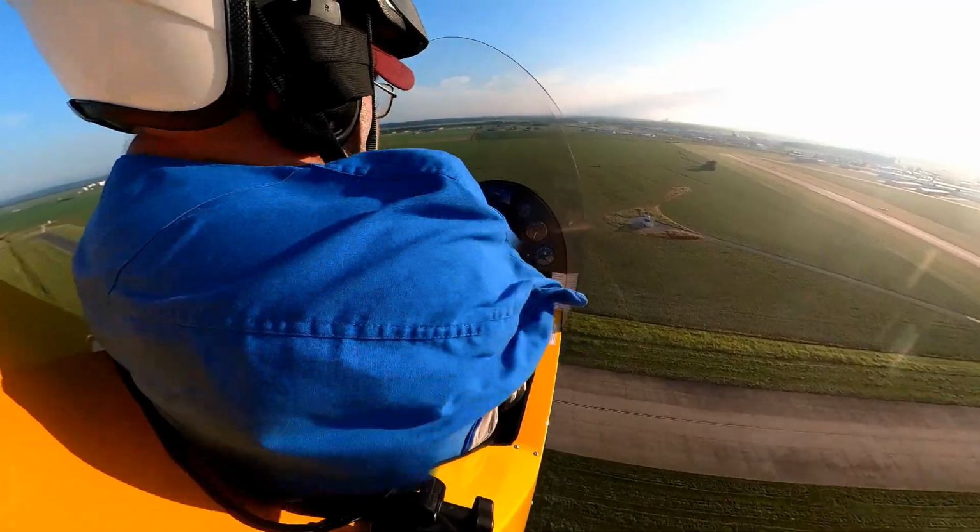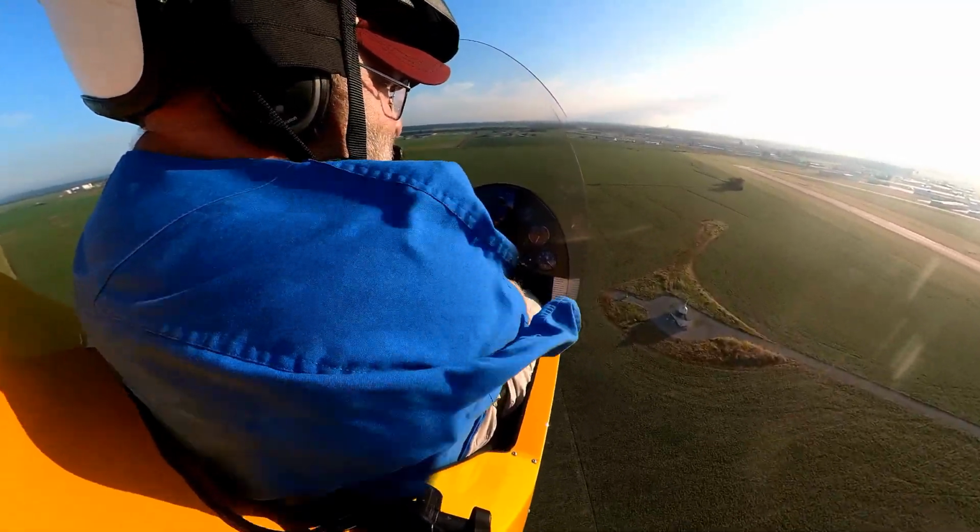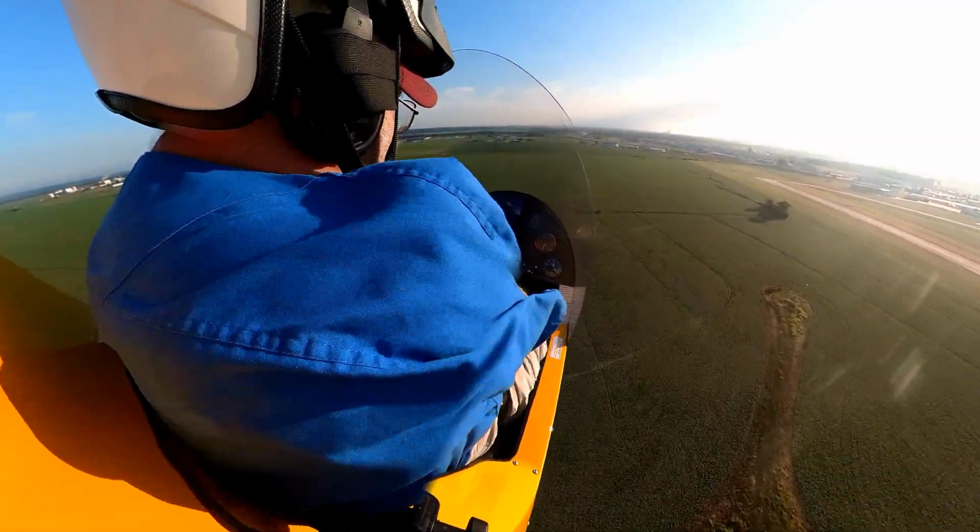Cape Charlie traffic, experimental 567 Charlie Charlie's on the downwind, runway 20, Cape Charlie traffic.